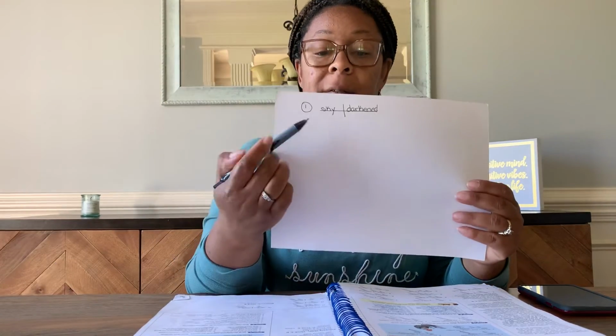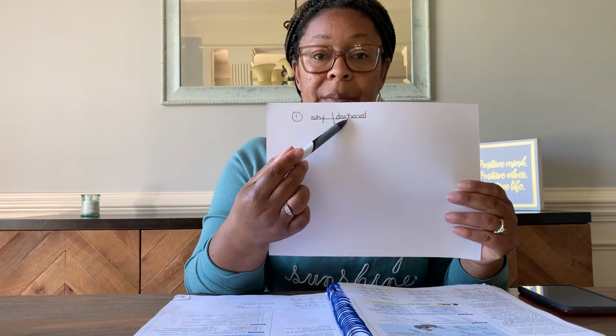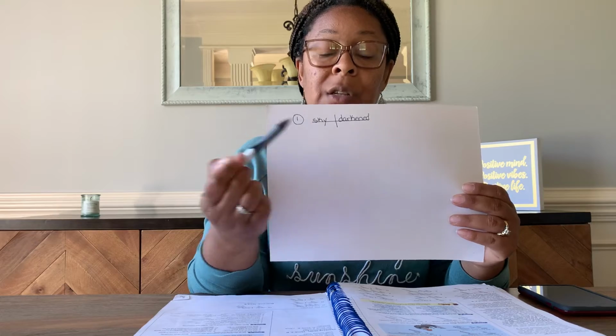Then you're going to diagram them. Now, I just want you to diagram 1 through 7, not all 14. So let's diagram number 1 together. We said sky is the subject and darkened is the verb. So this is how we're going to set it up. Subject, verb. Now, are there any words that describe the sky?